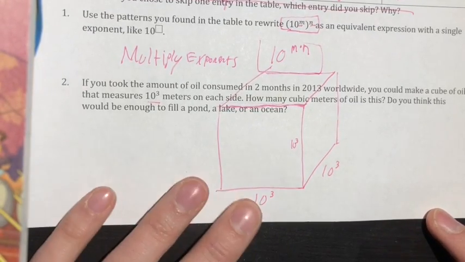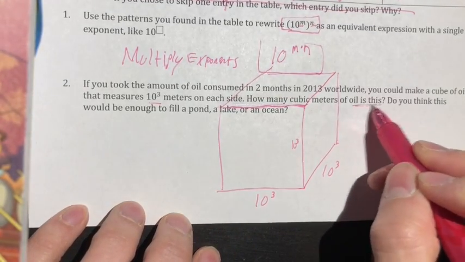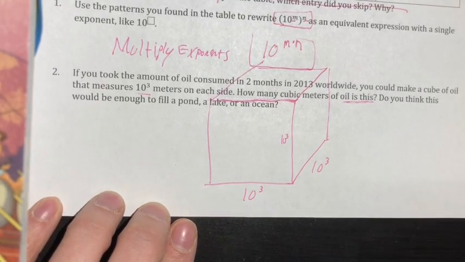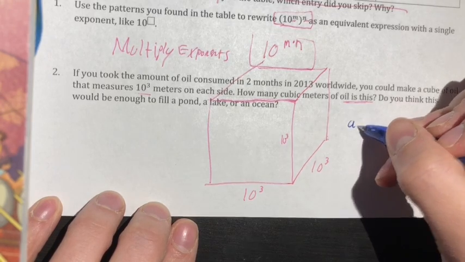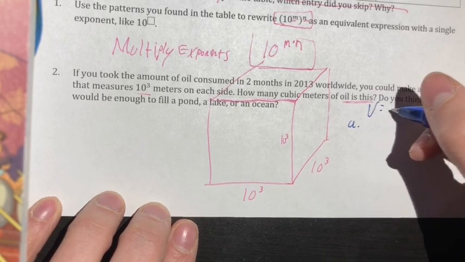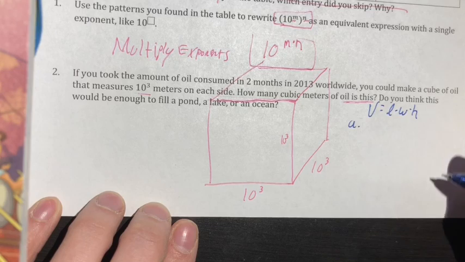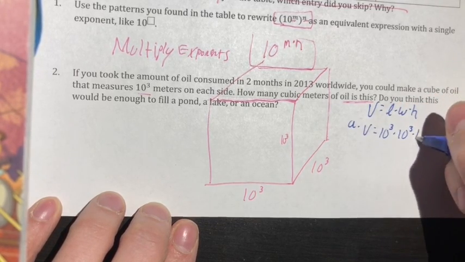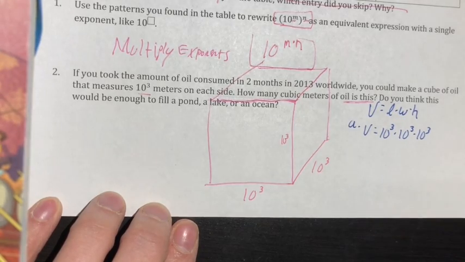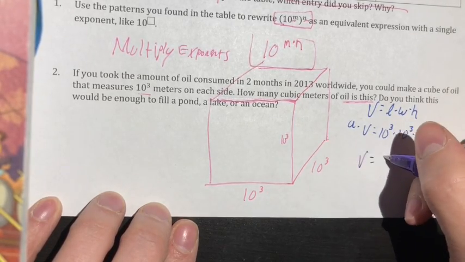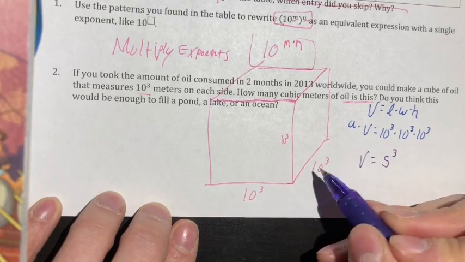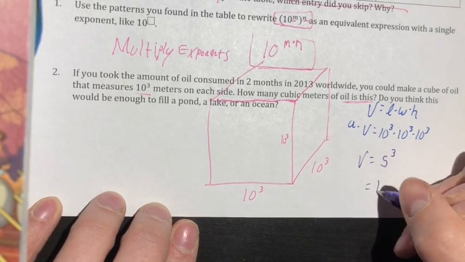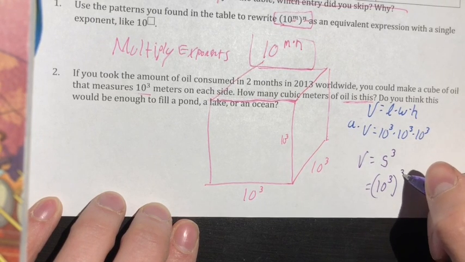So how many cubic meters of oil is this? How could I write this? It's kind of like our first cube problem. Well, I got 2 options. Option 1 could be, well, volume is length times width times height. So it could be 10 cubed times 10 cubed times 10 cubed. Or I could think that volume is the side length cubed. It's the same number, so that times that times that. It's all the same thing. So it could be 10 cubed cubed.